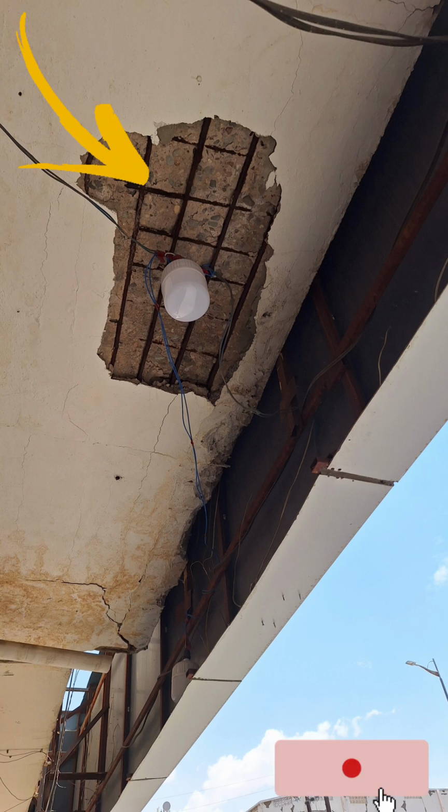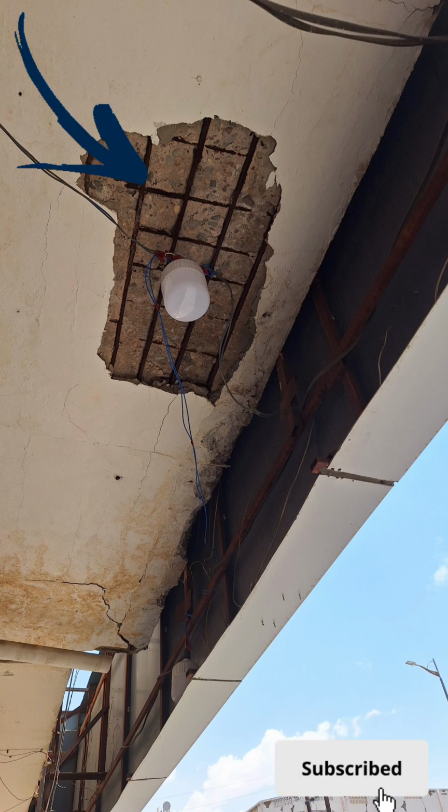So proper maintenance and quality construction can prevent this. Always keep an eye on your structure to ensure it stays safe and sound.